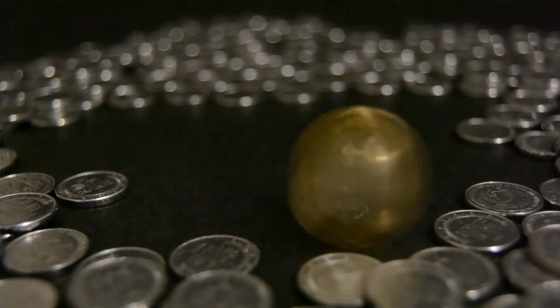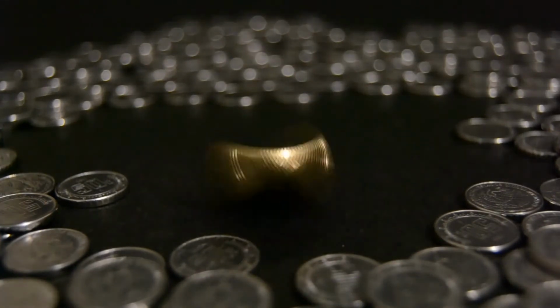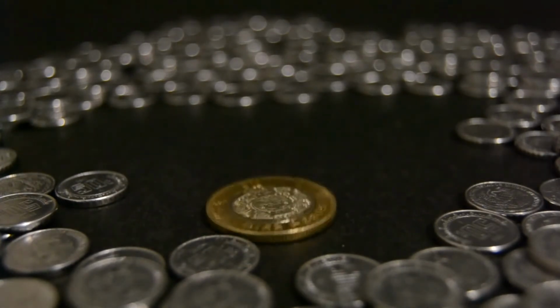The $1 you have in your wallet more than likely contains potentially pathogenic organisms. A study conducted found 94% of $1 bills have them.